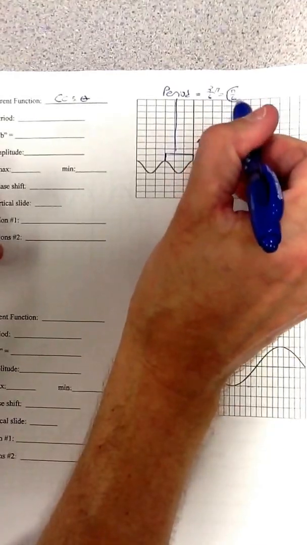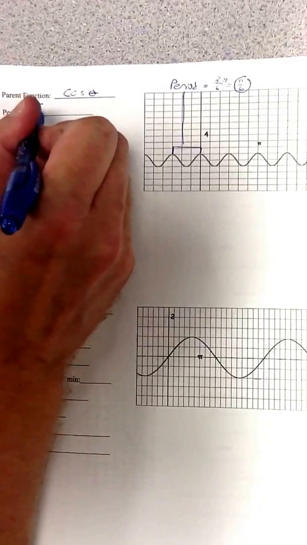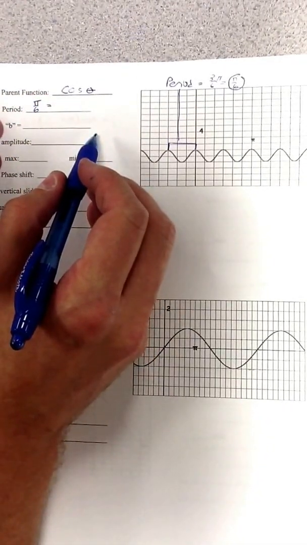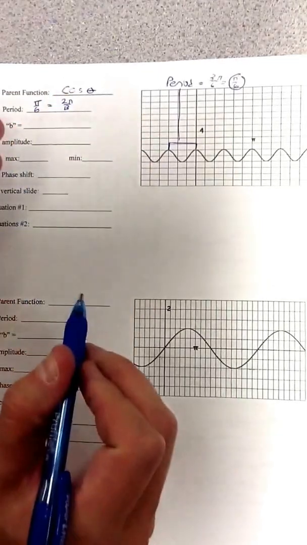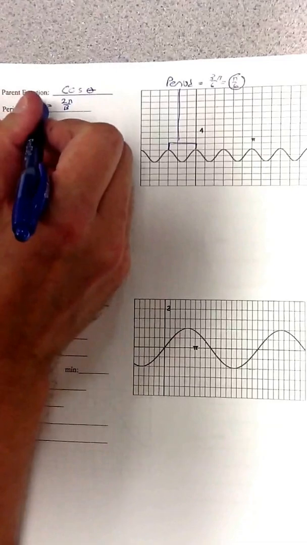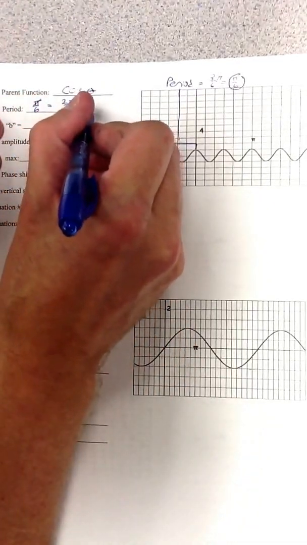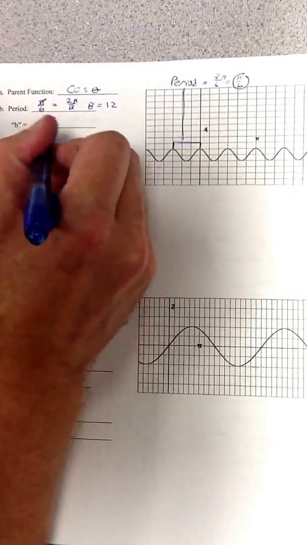So that's our period. So the period of pi over 6, remember, we use that to get our b value by setting it equal to the equation 2 pi over b. Cross multiply, don't worry about the pi's, they just cancel, and we get b equals 12. So that's our b value.